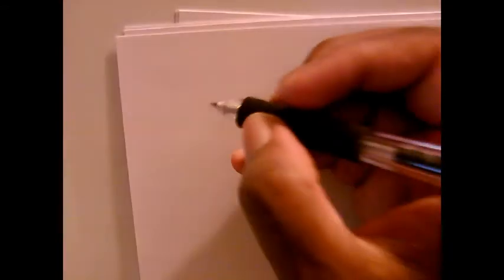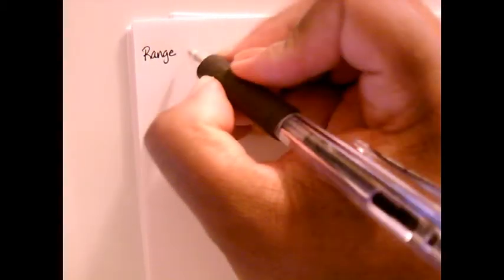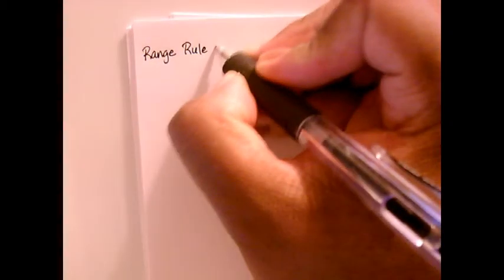Okay, now let's look at some other things that are related in this particular section. The one that I want to talk about is the range rule of thumb. So here the range rule of thumb is this.